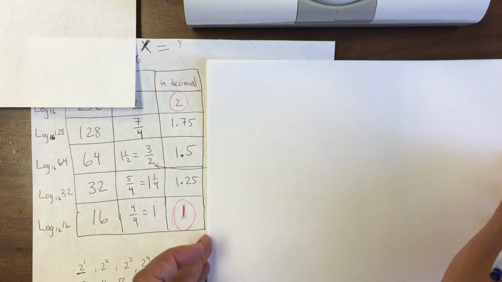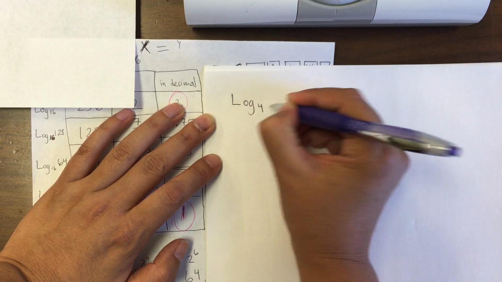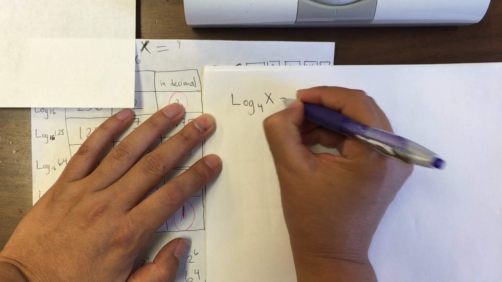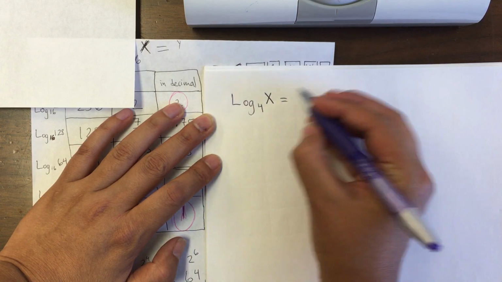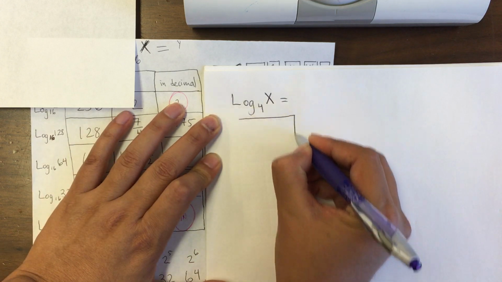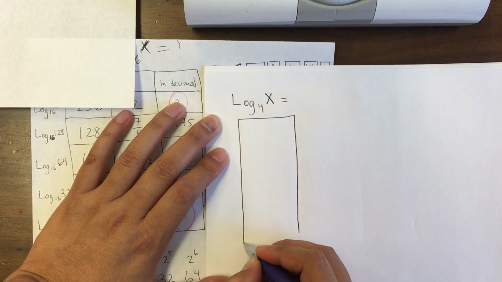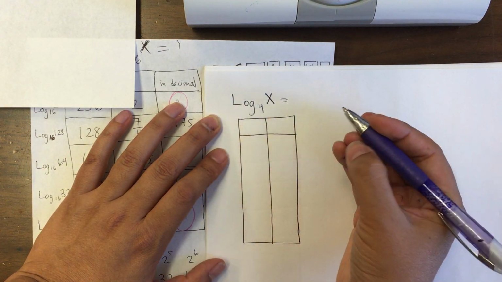Okay, so if I have log base 4 of x equals, now remember we're going to give values to the answer instead of giving values to that in here, because we don't want to complicate our lives like we did with the first example.